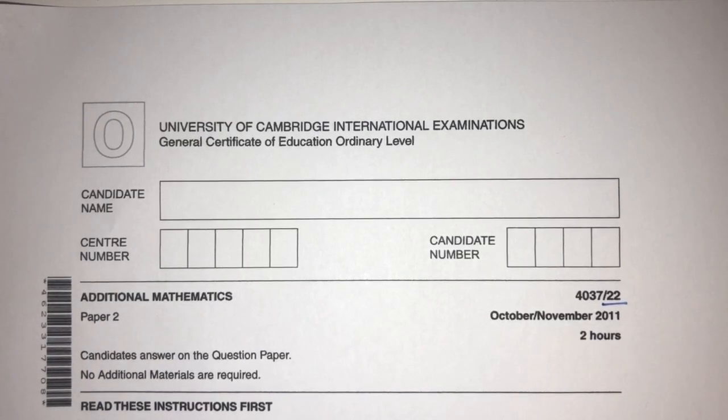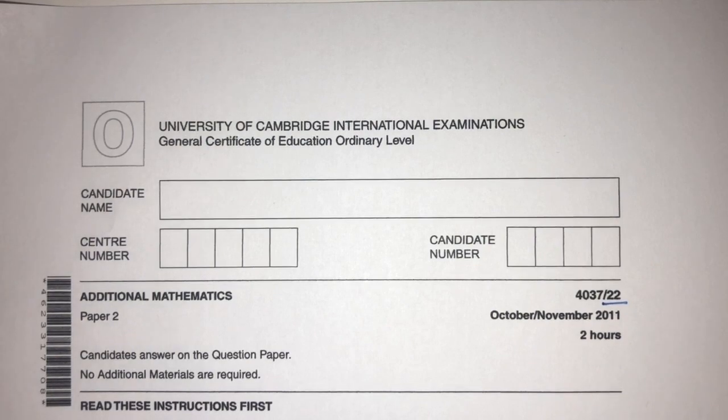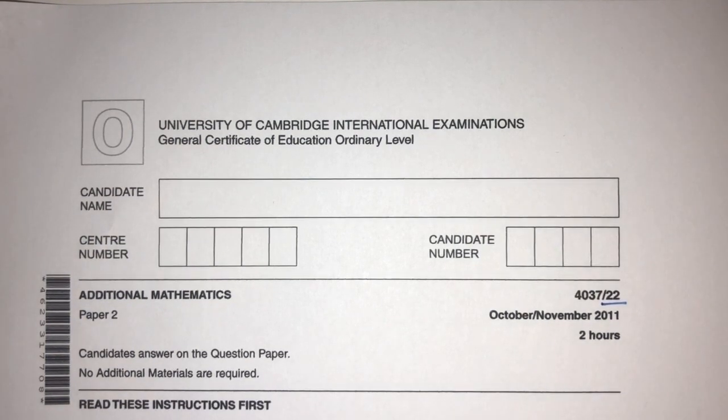This one is paper 2-2 of October-November 2011, Add Math paper 2. This is actually the paper that I took when I was doing O-levels. So let's see how you guys do in this paper. Let's move on with question number 1.